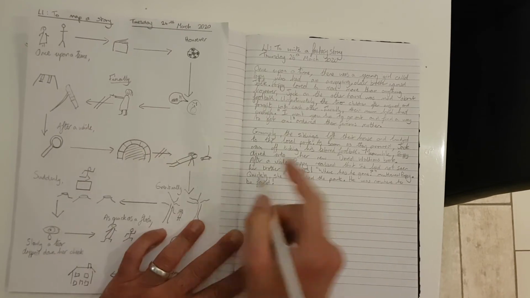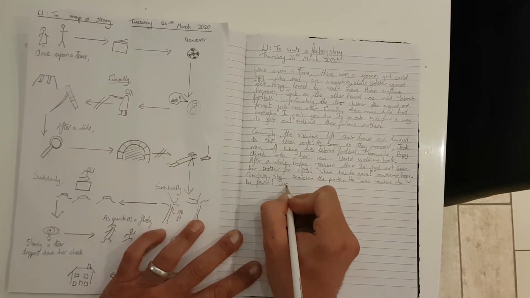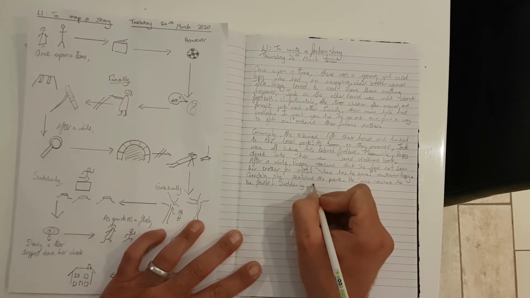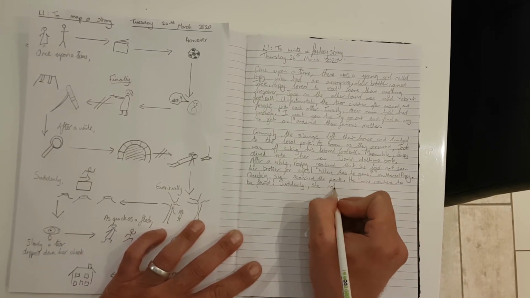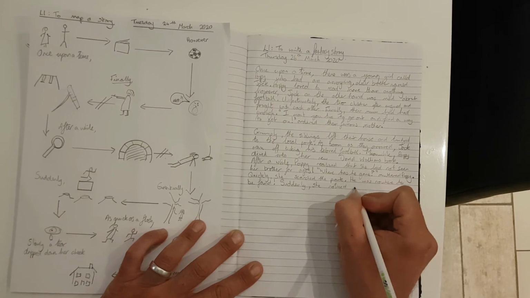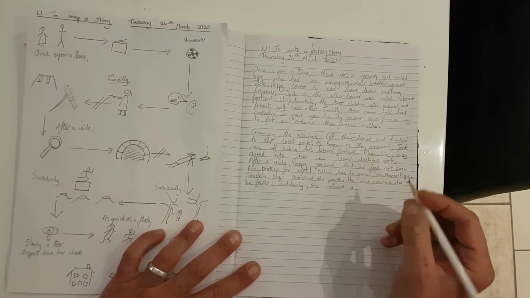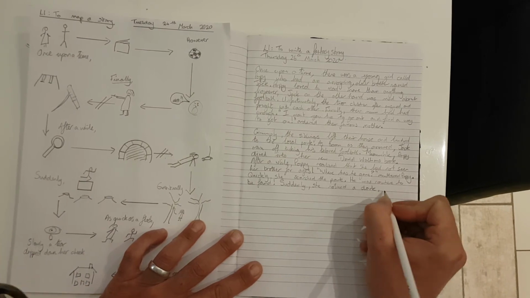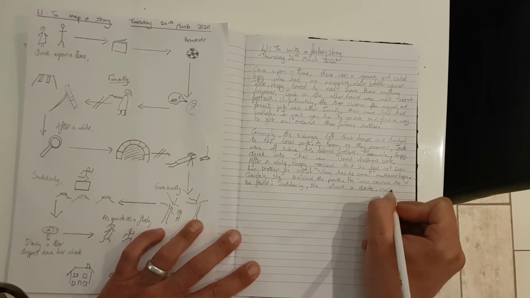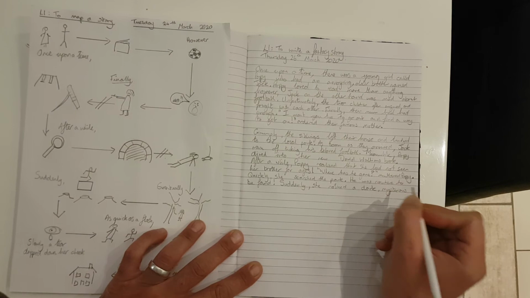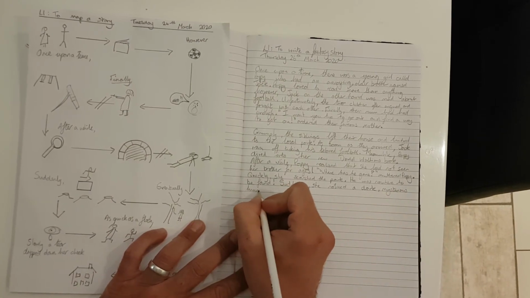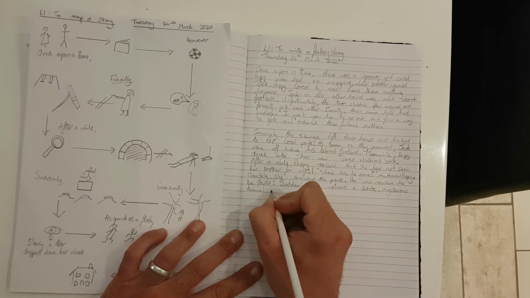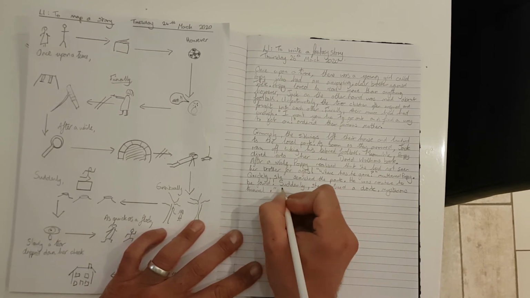Now we're getting towards the tunnel, so maybe we use another one of our storytelling connectives. Suddenly, she noticed a tunnel. What kind of tunnel? A dark, mysterious tunnel. More speech.